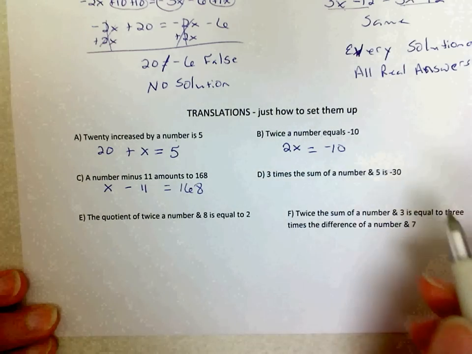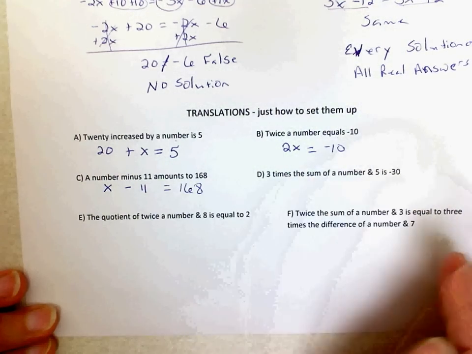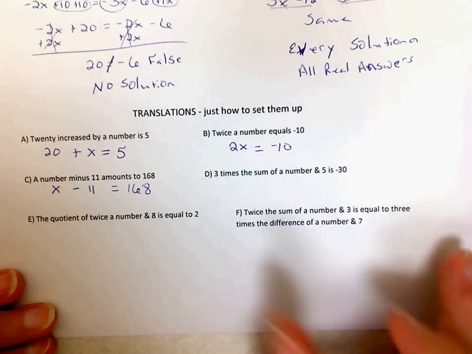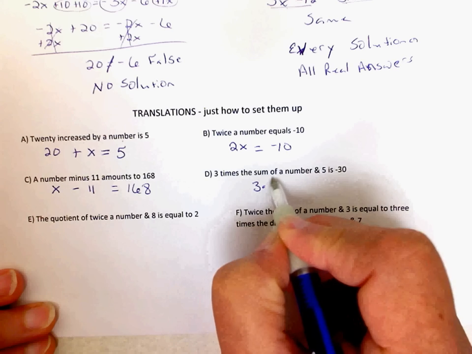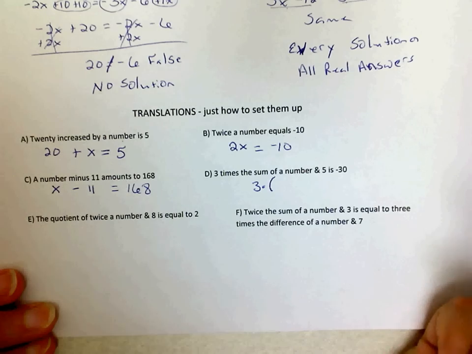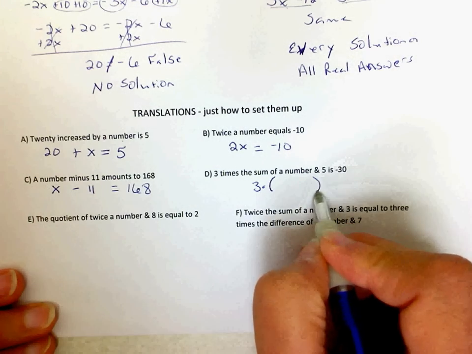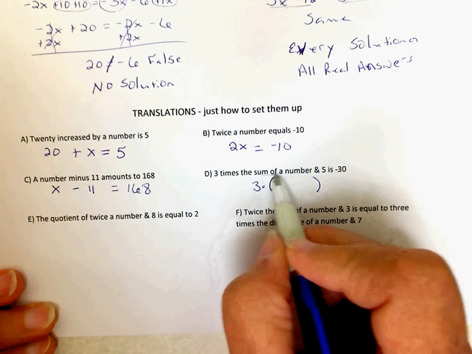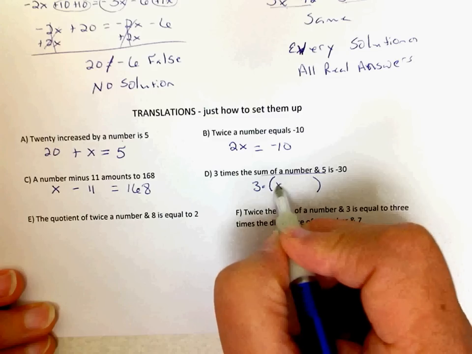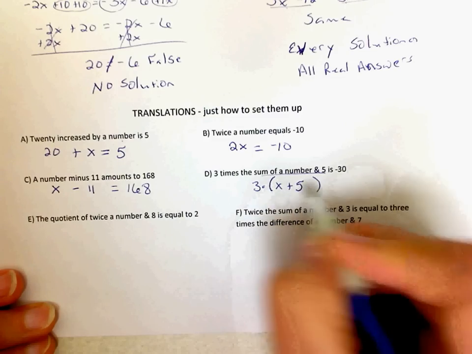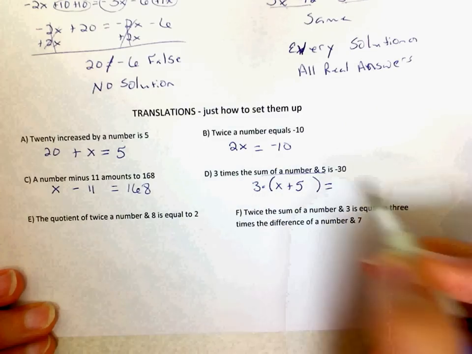Number D. 3 times the sum. Remember, that's a big fat hairy deal. 3 times the sum. Okay? The sum of a number and 5. So it means x plus 5 is, again, means equals, and then your negative 30.